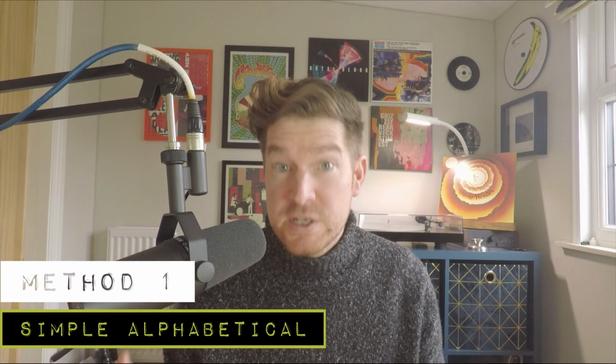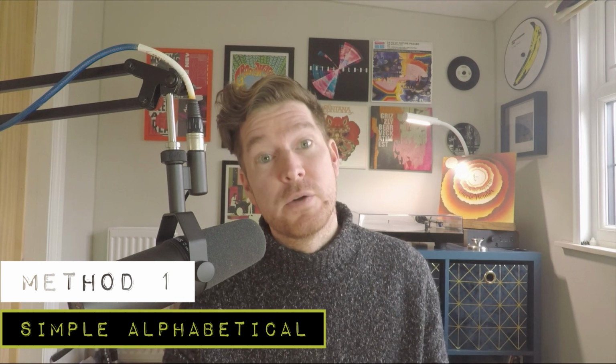Okay, so the first method is perhaps the most simple and probably the most common: you simply do things by alphabetical order, and you go first name, last name of the artist, or the band name, and you just buy yourself some record dividers, which I'll link in the description below, and you simply label them up from A to Z, organise your records regardless of genre, and that is you done. You needn't do any more.